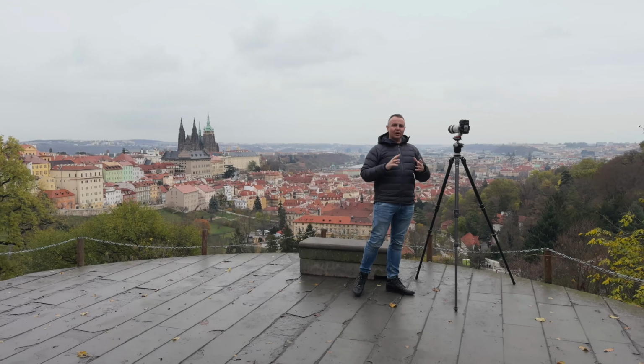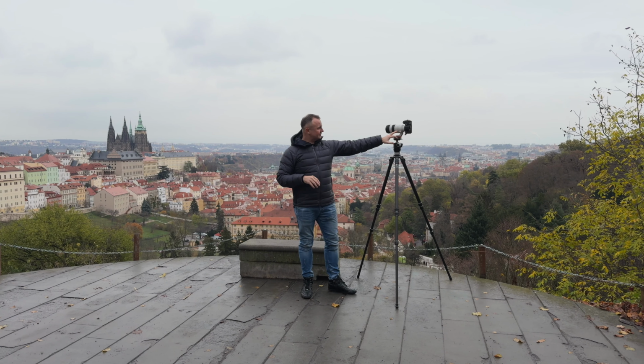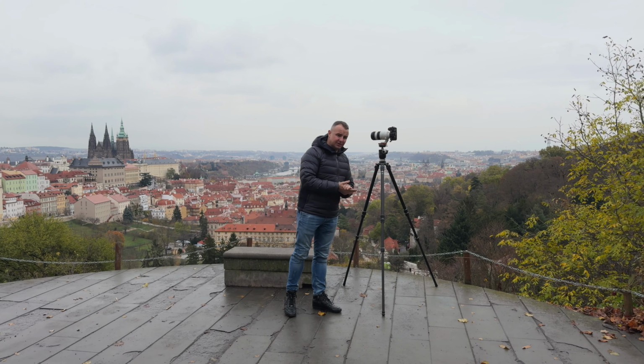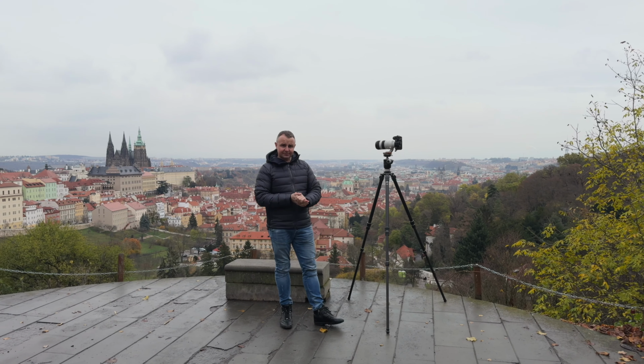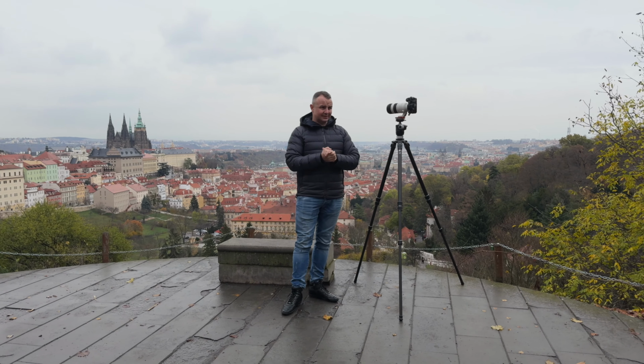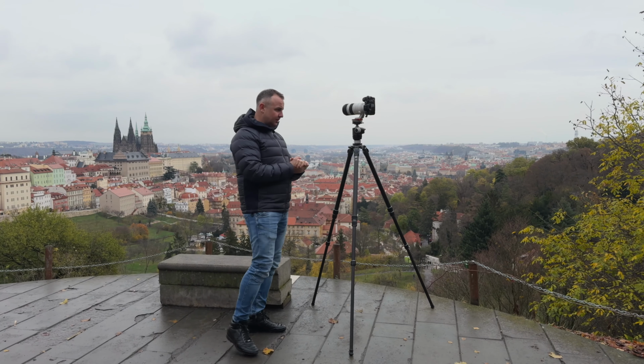So, shooting with long lenses. We have here the most common long lens. It's a 70-200 mm 2.8 aperture. It's the Sony G Master version, so the best that Sony produces. And the difference with shooting with long lenses is that we don't have the closest foreground in composition.